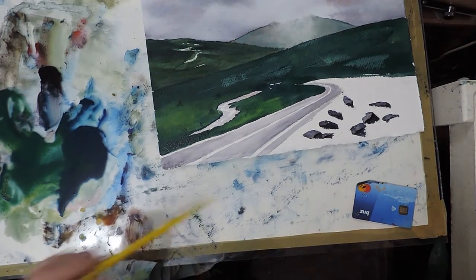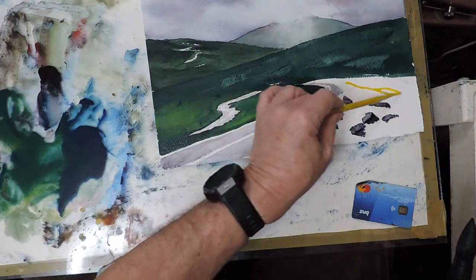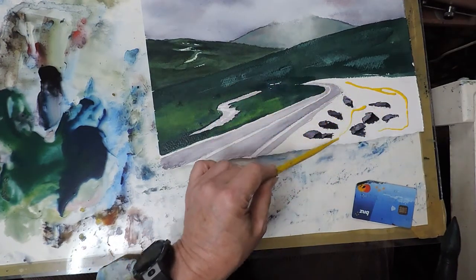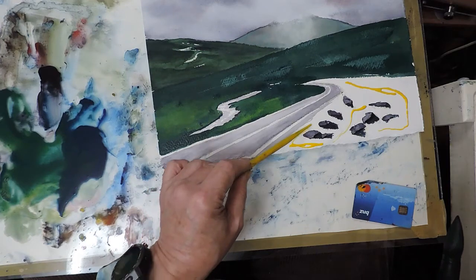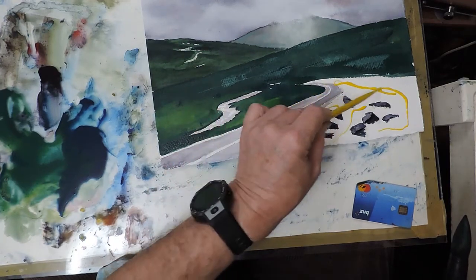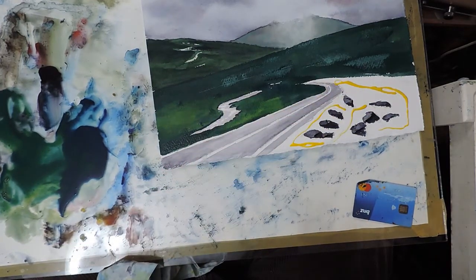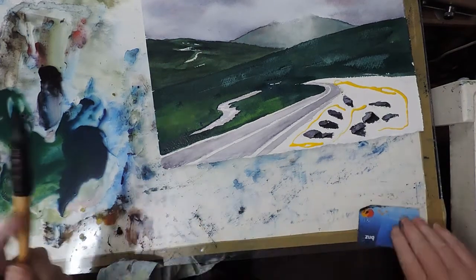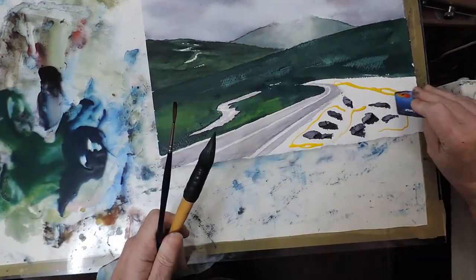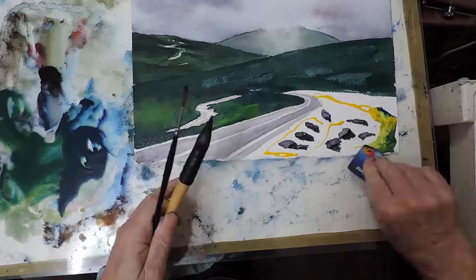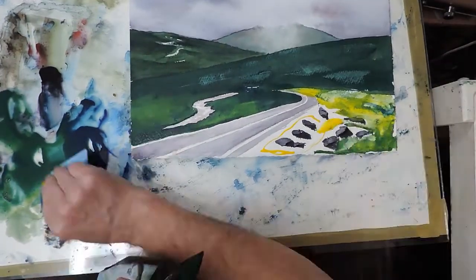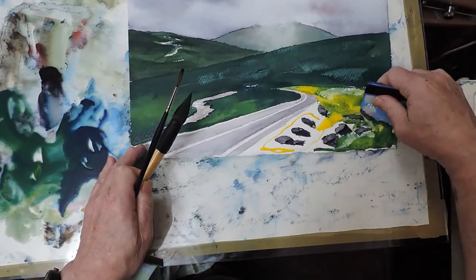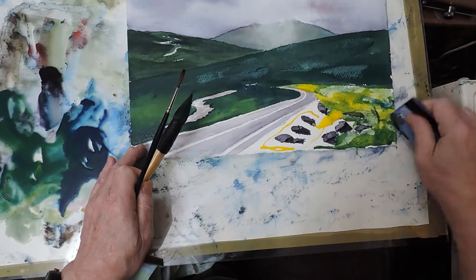Alright, let's see if we can work in and around these rocks without destroying them. So again, I think I'll have recourse to the credit card to do this. Happy accidents, as they say.